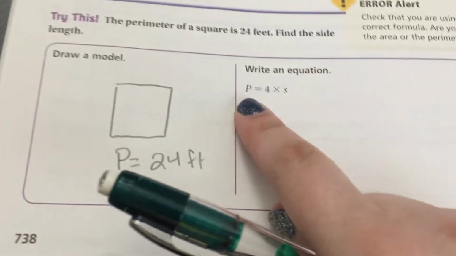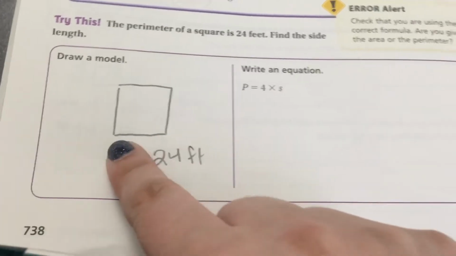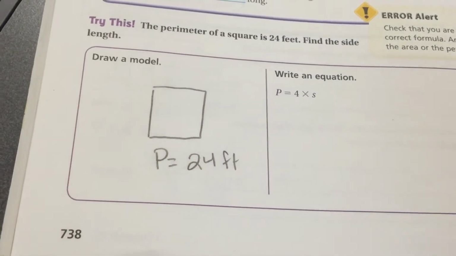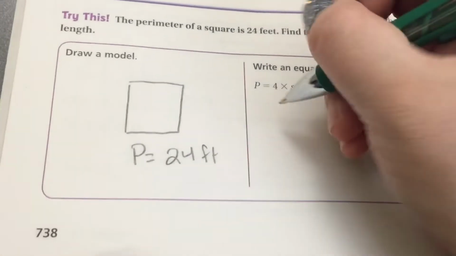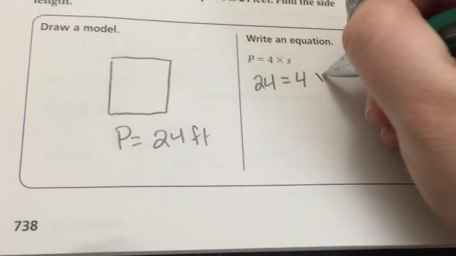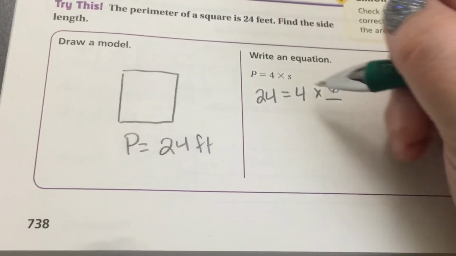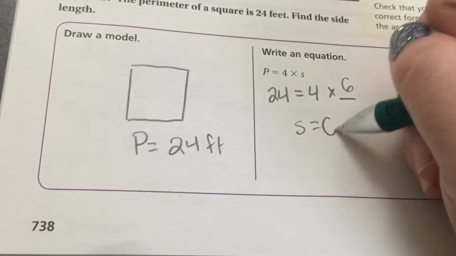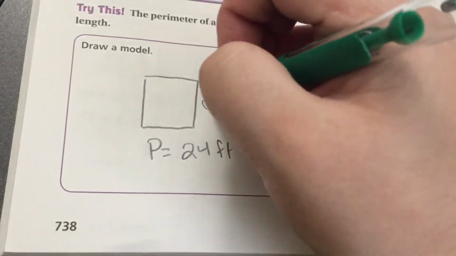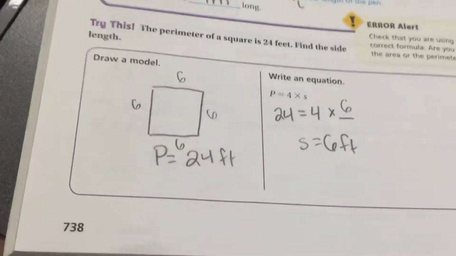My perimeter formula for a square is perimeter is 4 times the length of a side, because I know with a square, all the sides are the same length. So that is what lets me use it. So I have to think, if I know the perimeter is 24, what number times 4 is 24? Ooh, that is 6, which means the side length equals 6 feet. So this would be 6, 6, 6, and 6. And you add all those back together, then you get 24 as your perimeter. So that's how you check it.